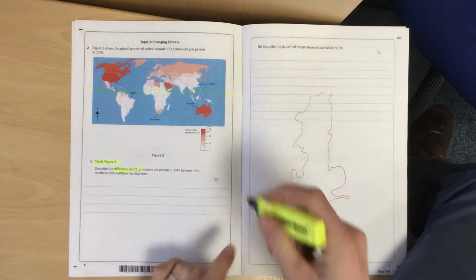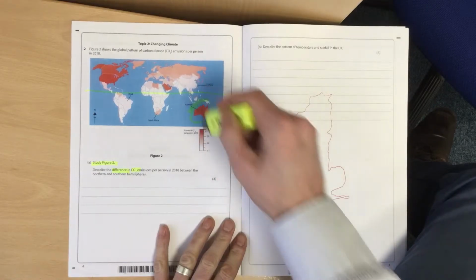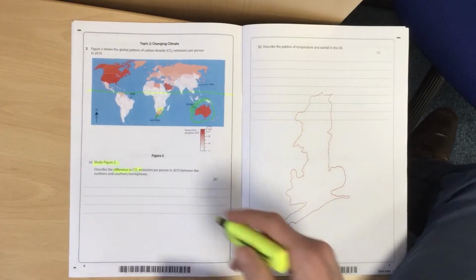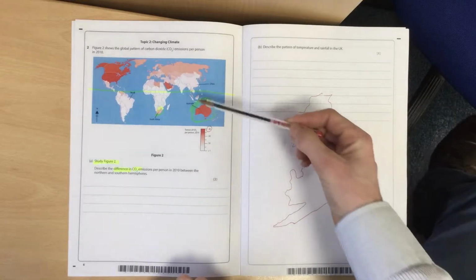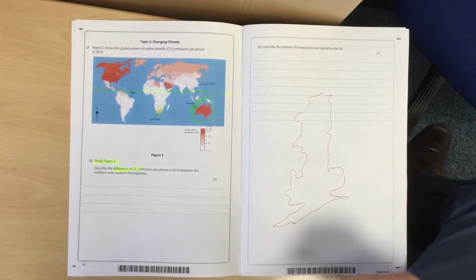And then what we might like to do is put an anomaly on there. So we might like to talk about Australia, perhaps South Africa, which are two anomalies in the southern hemisphere, which are still emitting a lot. So it's the pattern, it's some data, and perhaps the anomaly. That'll give you the 2 marks.